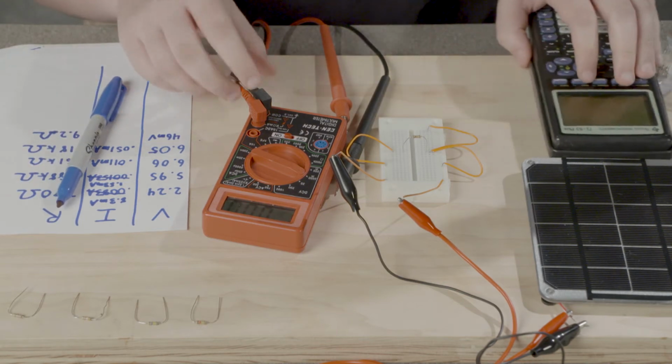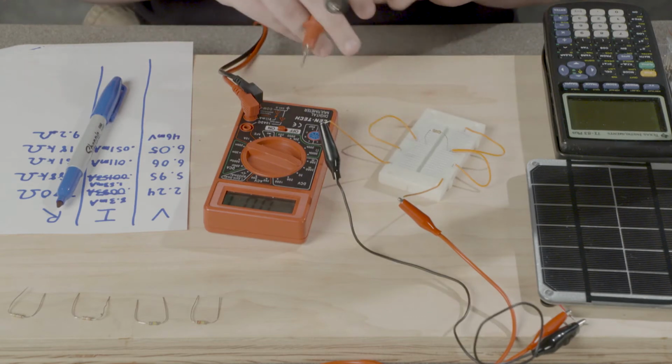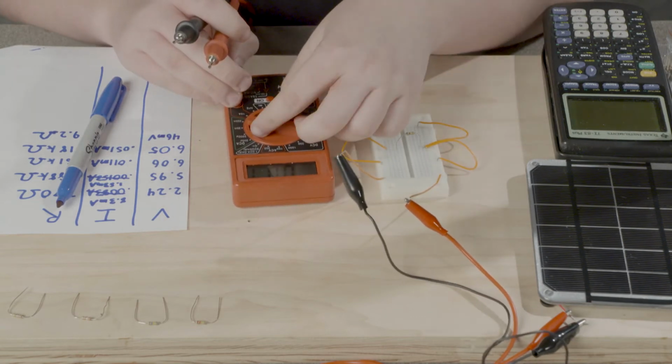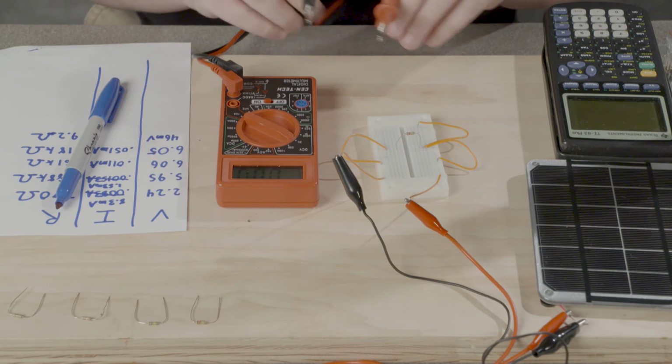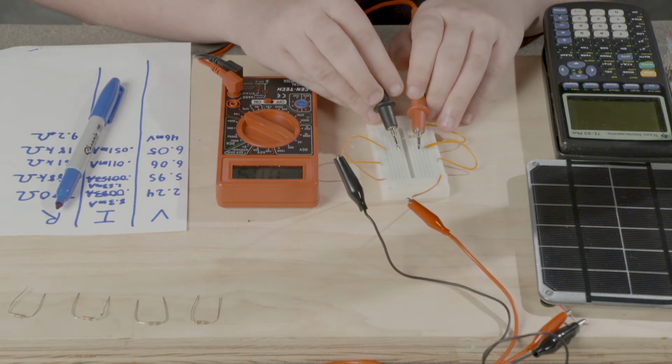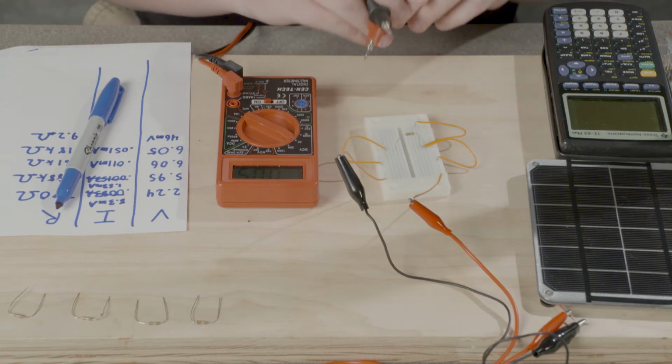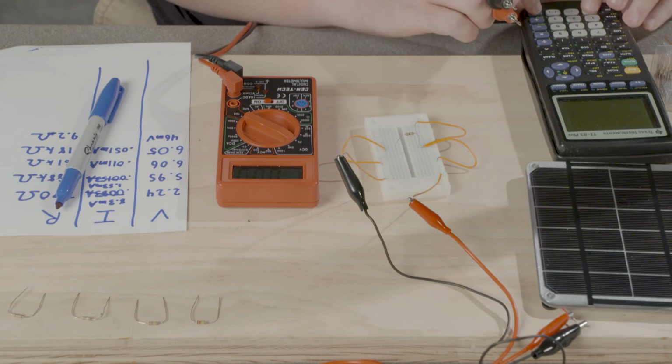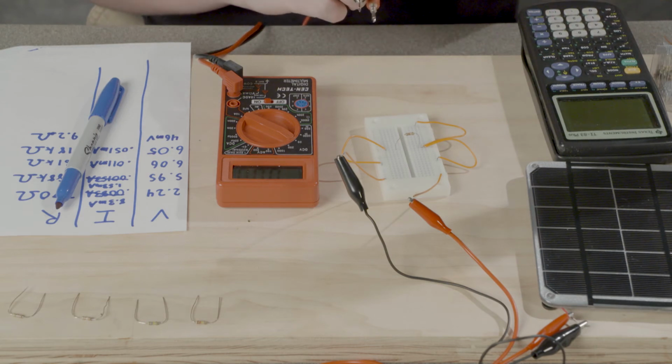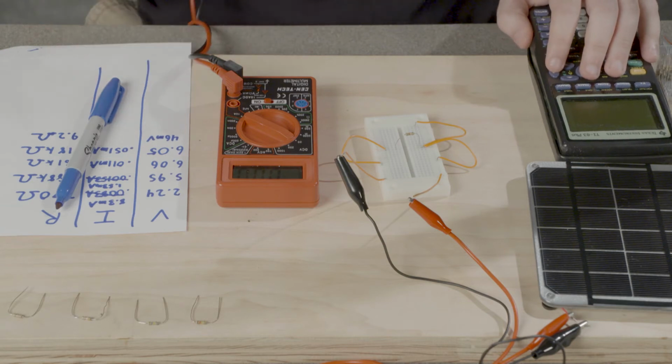Let's try this reading again, because that's a massive current. So it is millivolts.